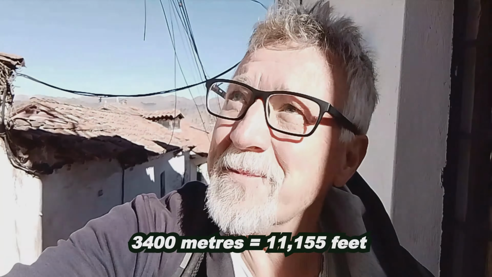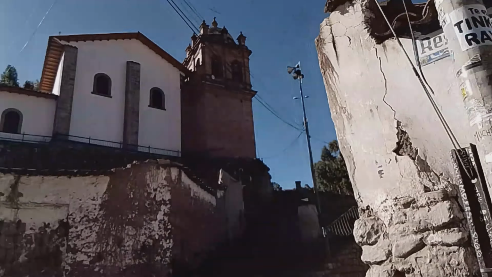Steps here are pretty steep when we're at 3,400 metres, but that's where I'm going. Up there.